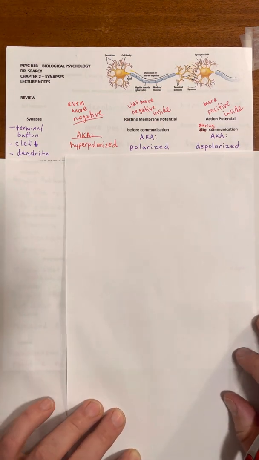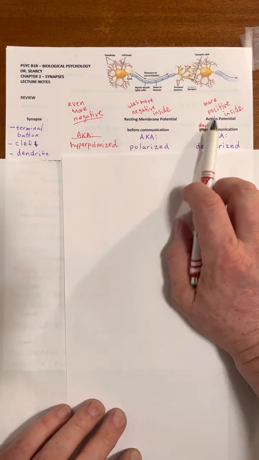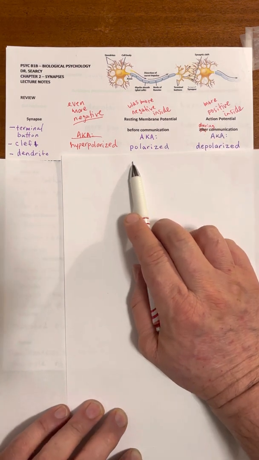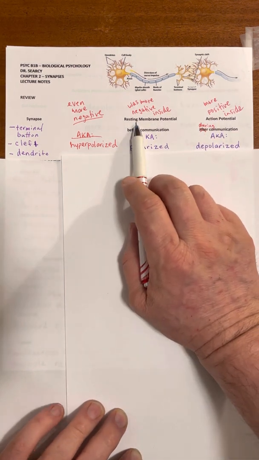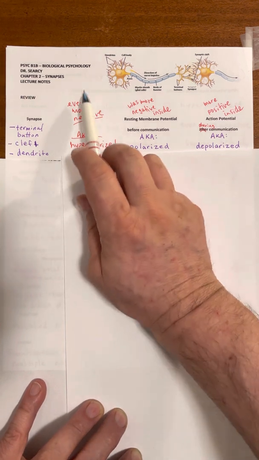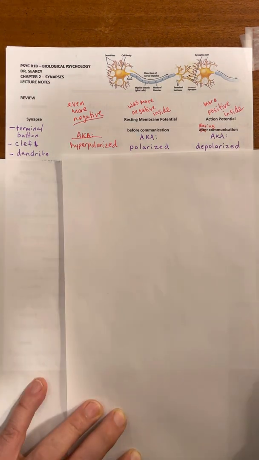So here are three terms that we just kind of want to hang on to. Depolarized is when the neuron is in a state of action potential. Polarized is when the neuron is in a state of resting membrane potential. And hyperpolarized is when the neuron is really, really, really negative inside.